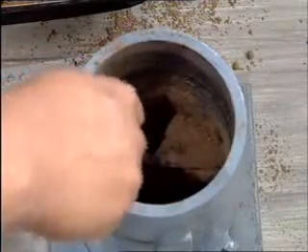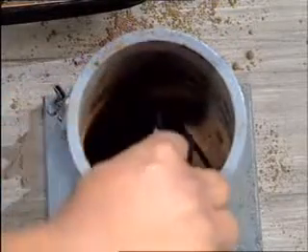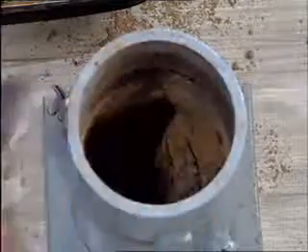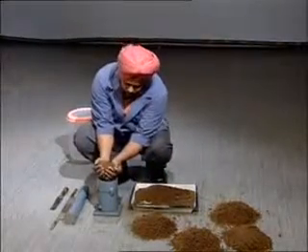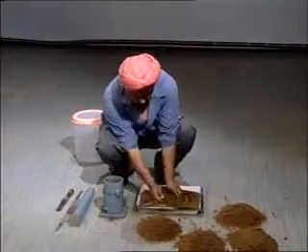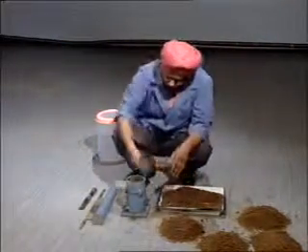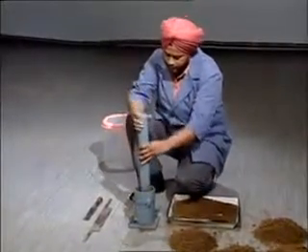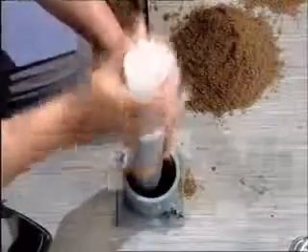Scratch the top surface of this layer with the help of a spatula. Now place the second layer on this compacted layer. Again impart 25 blows uniformly distributed to this layer in the same manner.